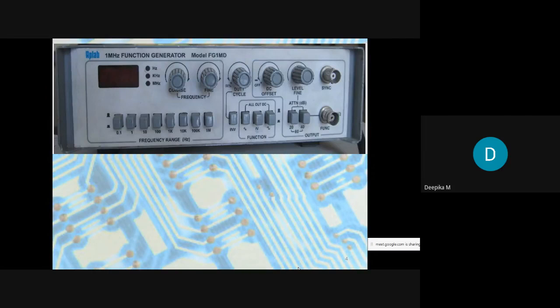The function generator generates voltage signals with different frequencies, different patterns and different amplitudes. So the function generator is going to generate the voltage signal with different types of waveforms, different frequencies and different amplitudes. This is the basic function of the function generator.